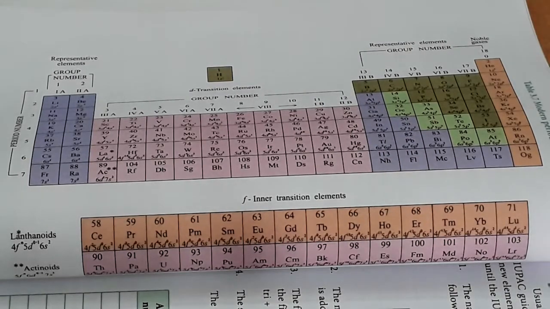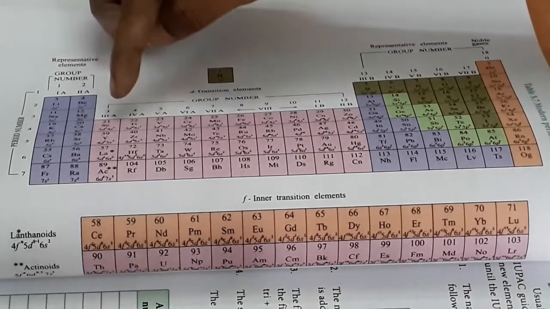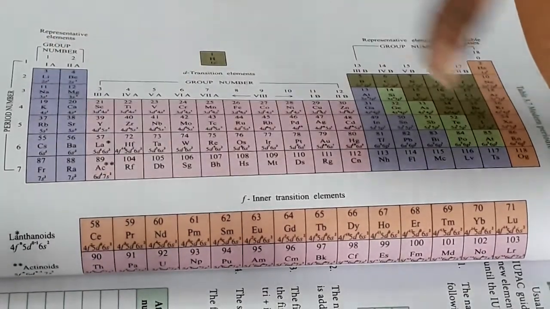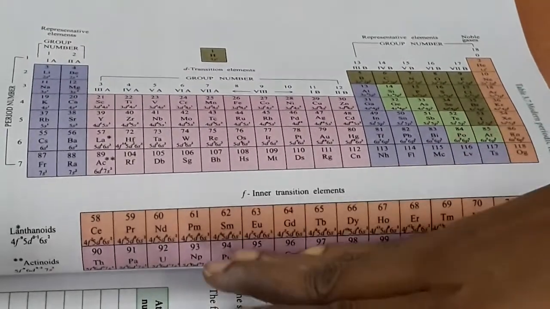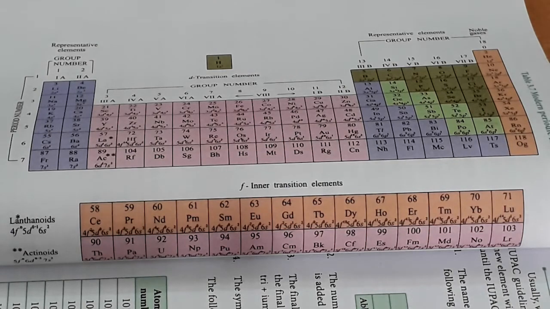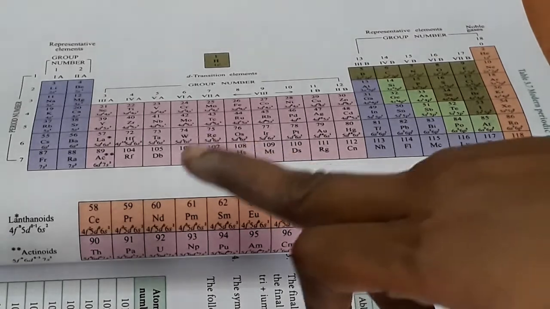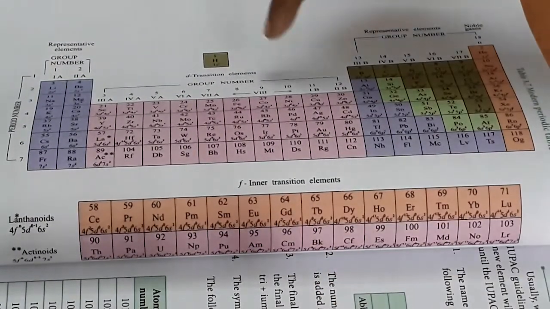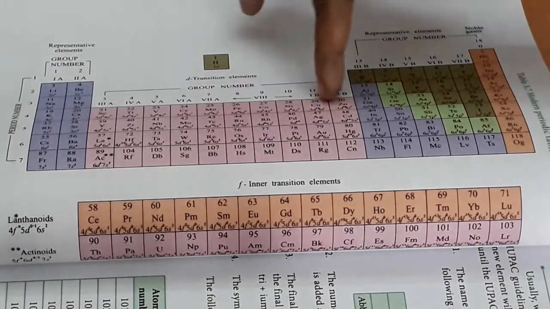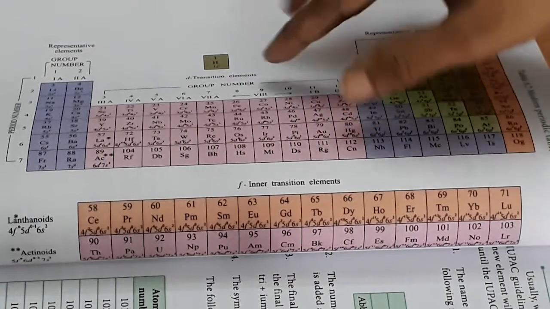Are you clear? And move on to the transition elements, the first series. It starts with Sc, scandium, to zinc. Cerium to lutetium are the lanthanides, the F block elements, and then the actinides. These elements are mostly colored and have high melting and boiling points, so we separate them at the bottom of the periodic table. This is called inner transition elements, and this is transition elements. The first series, second series, third and fourth: the transition elements have 4 series in the periodic table.